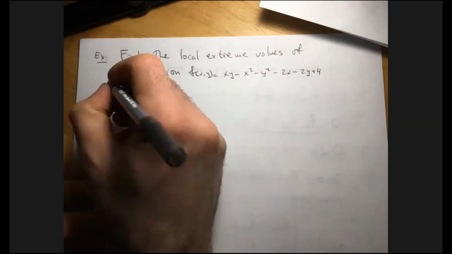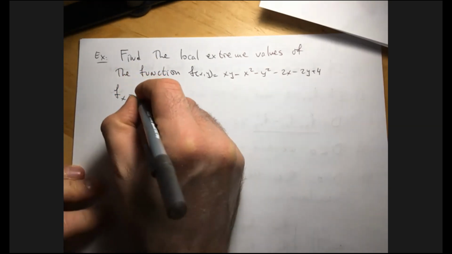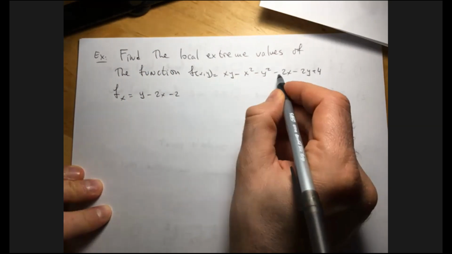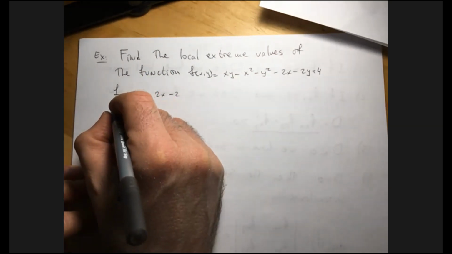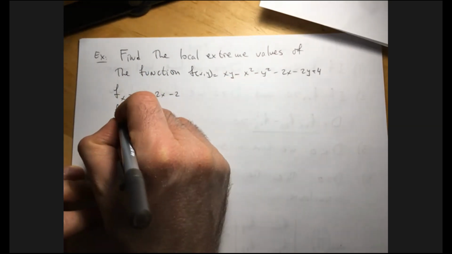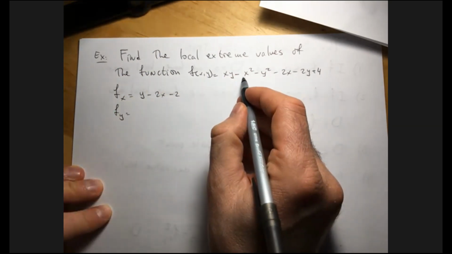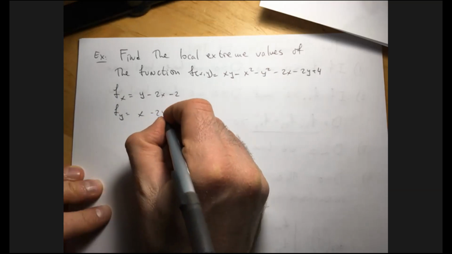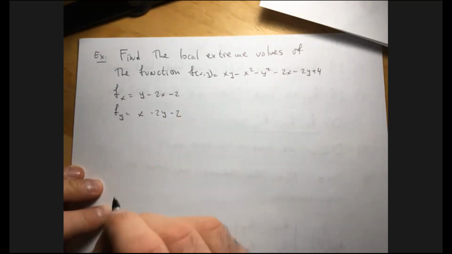Okay, so partial f partial x is y minus 2x minus 2. Partial f partial y is x minus 2y minus 2.